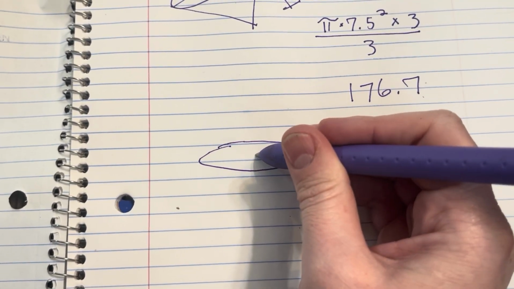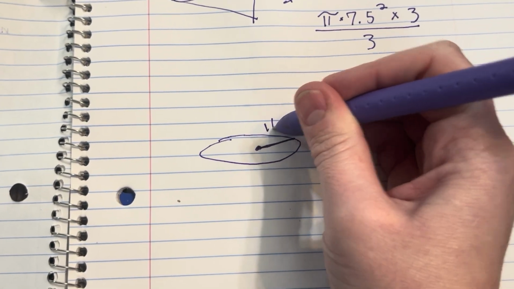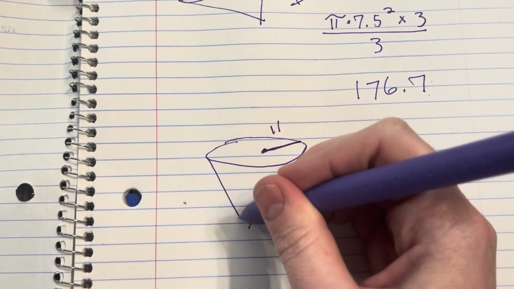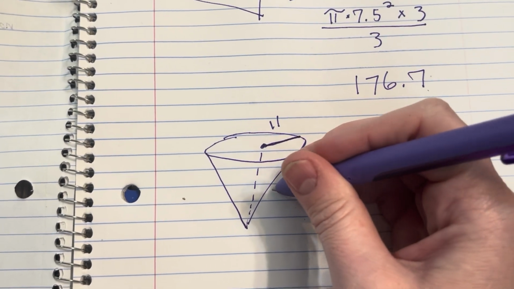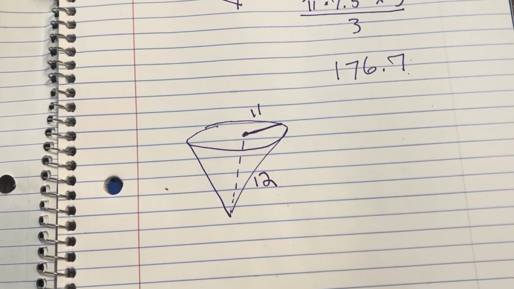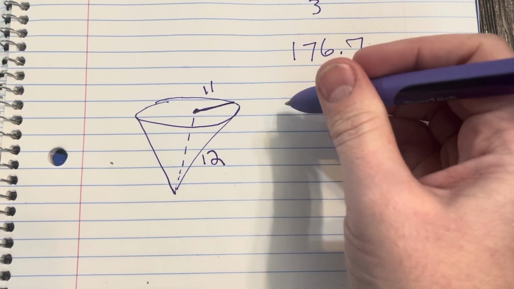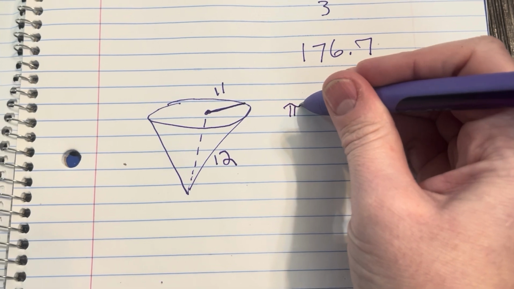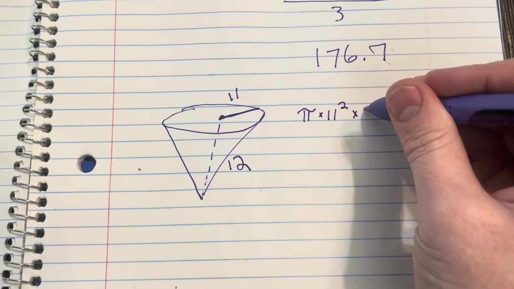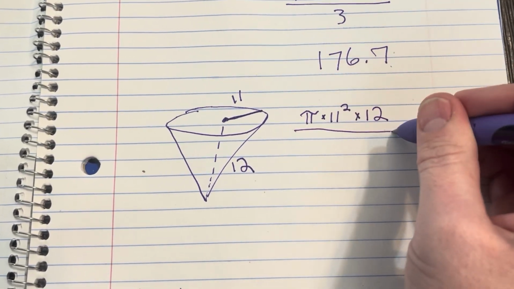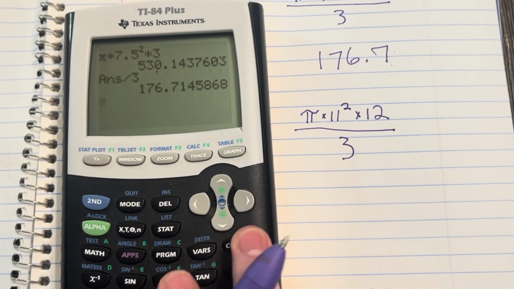So this one, we will have a radius of 11 and a height, I'm going to draw the height straight down the middle, a height of 12. Try this one on your own. Go. Okay, so what you should have done was taken pi times 11 squared times 12, then divided the whole thing by 3. So let's see what that is in our calculator.